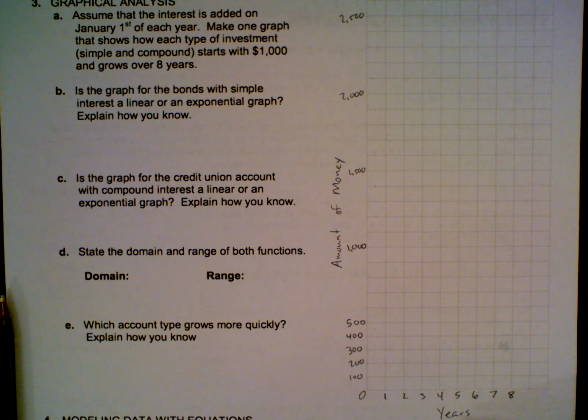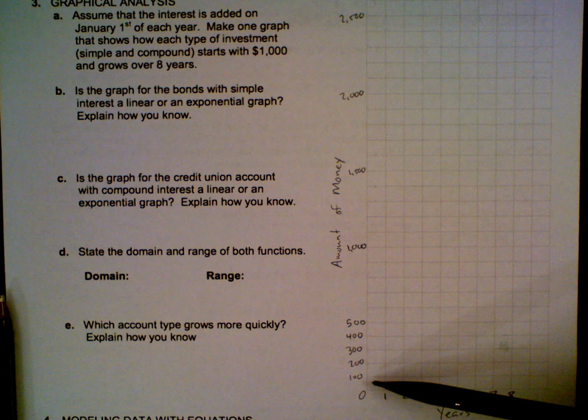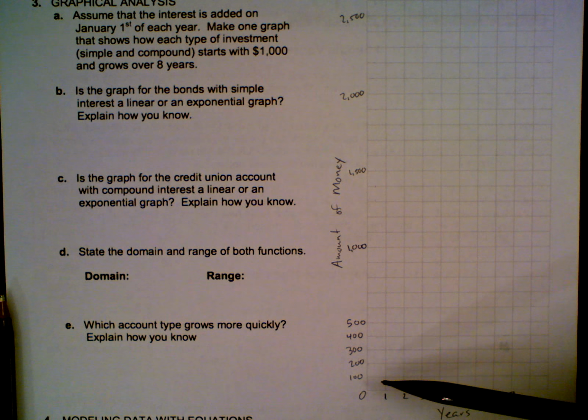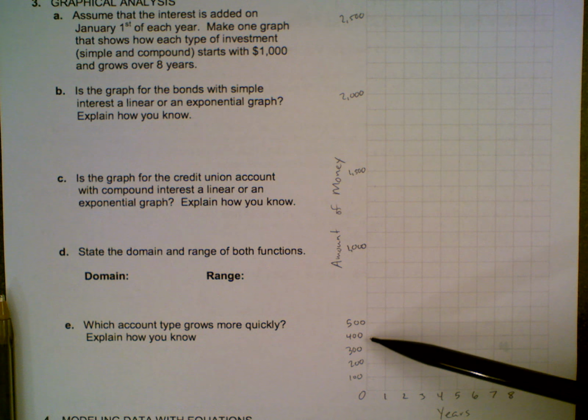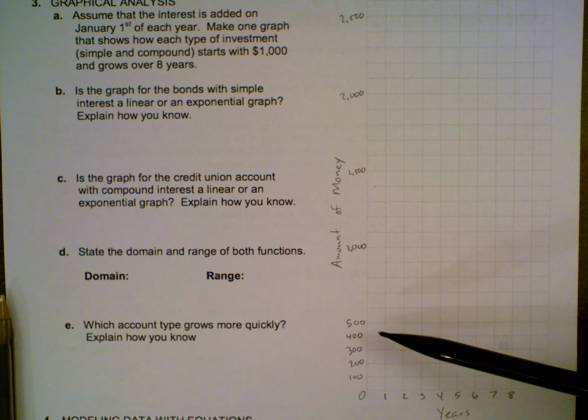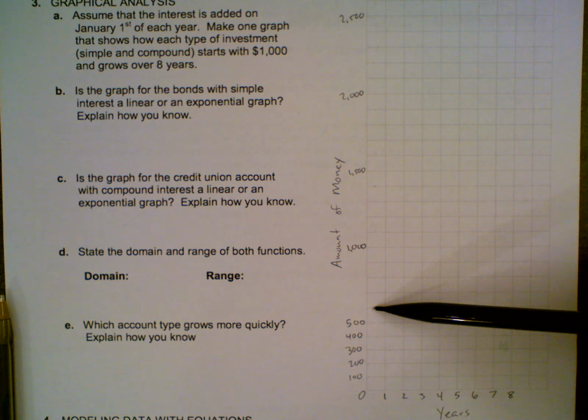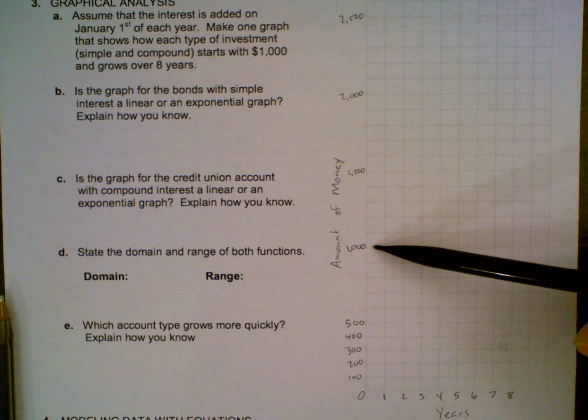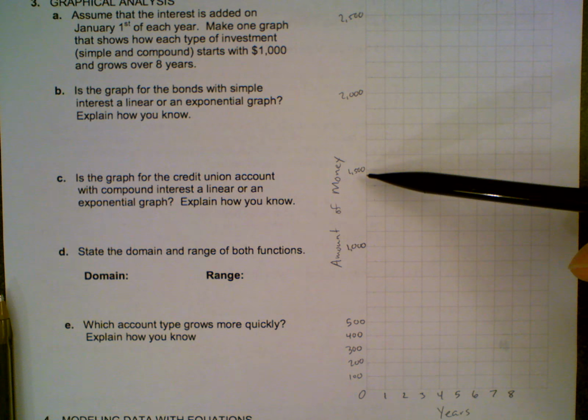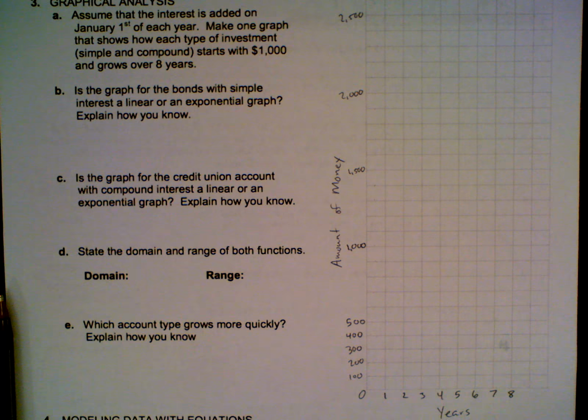On my x-axis here, I've got years. So year 0, 1, 2, 3, 4, 5, 6, 7, and 8. We're going to go all the way to 8 years. And then for my money, I started out once again at 0, and I went by $100 increments. So you can see 100, 200, 300, 400, 500. And at that point, I stopped labeling, but I'm still going by hundreds. So 600, 700, 800, 900, 1,000, and so on. And I labeled every $500. So go ahead and pause the video and go to that, and then we'll come back and we'll start graphing the simple, and then we'll graph the compound.